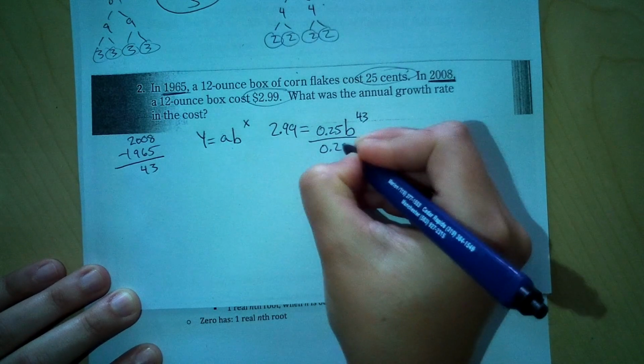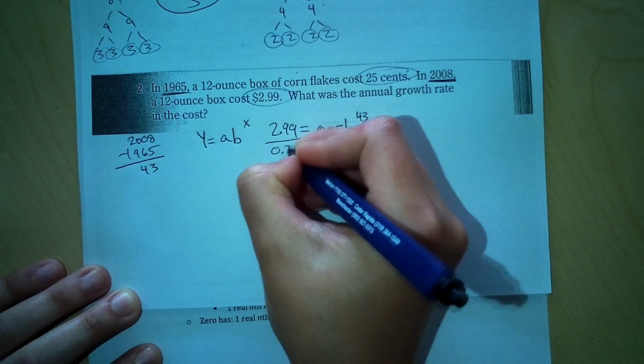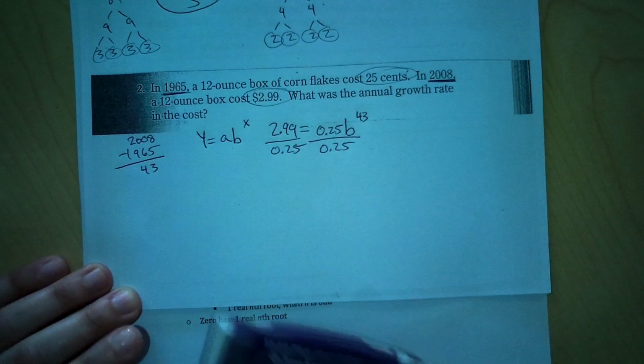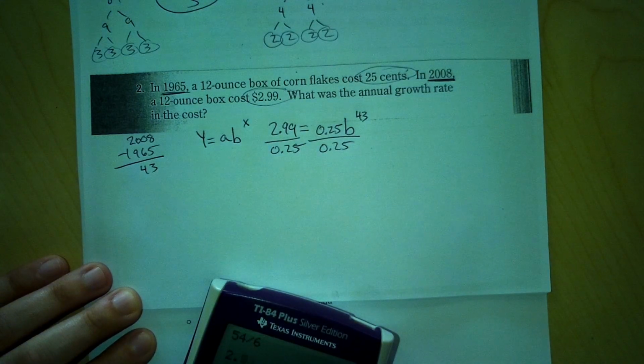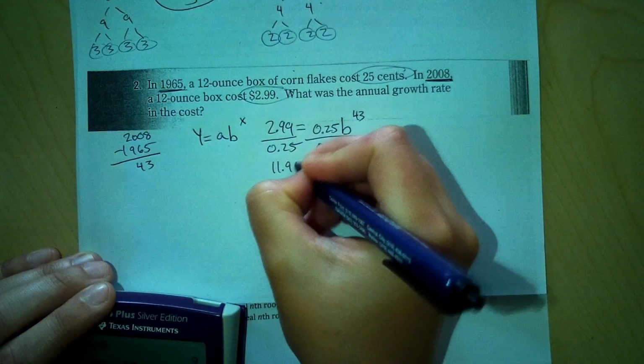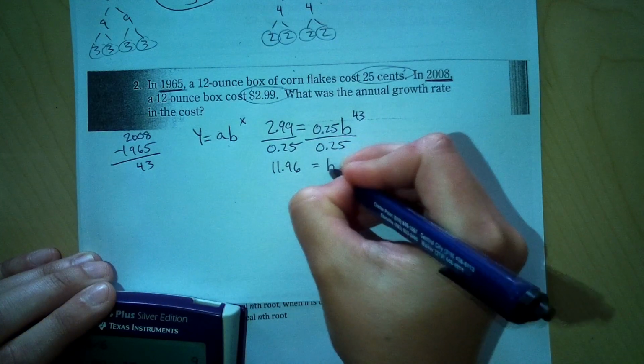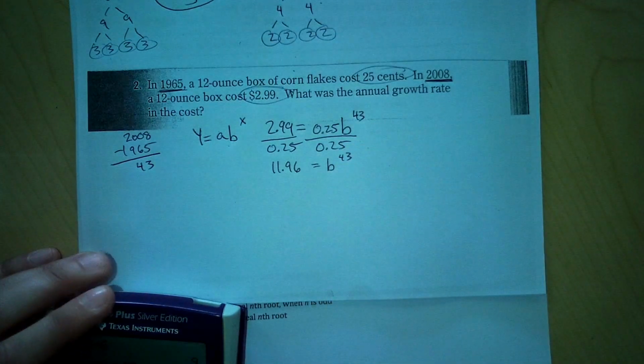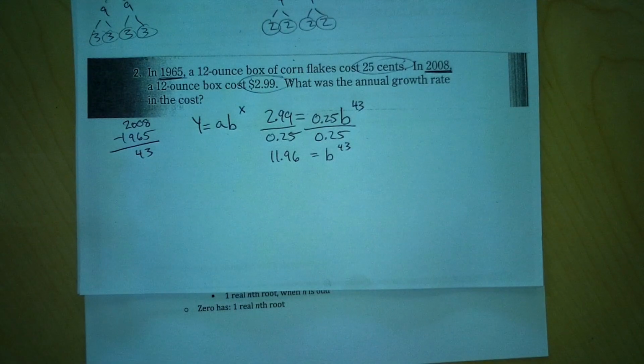This would be one that you could use your calculator to get out. So that's why I do that one. So 11.96 to the power of, I think on the old ones you gotta do parentheses 1 divided by 43. The new ones will just raise it up so you don't have to do that. But I get some number there, and it's a gross number, but that's okay. So b is approximately equal to like 1.059-ish, something like that.